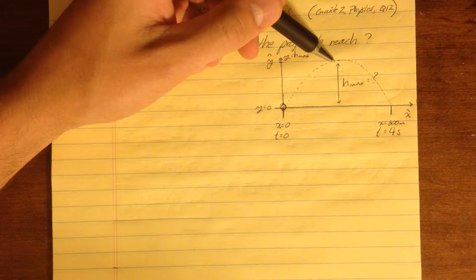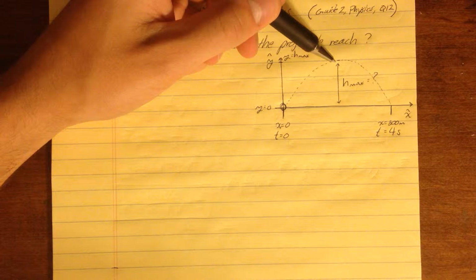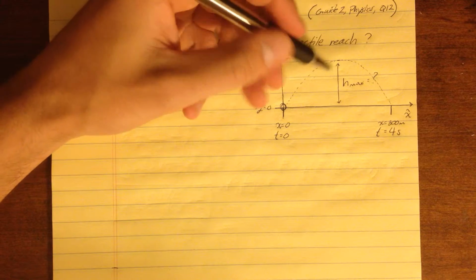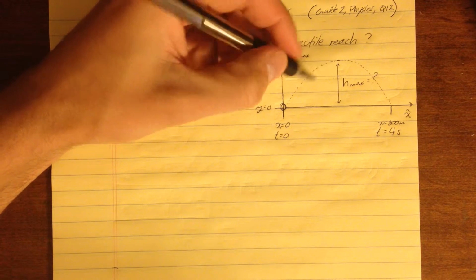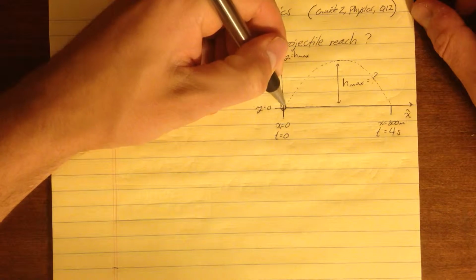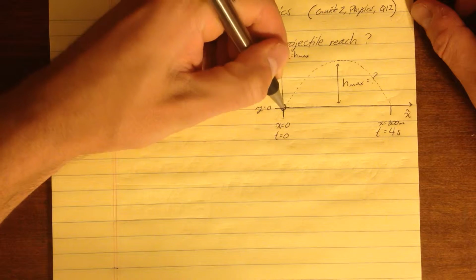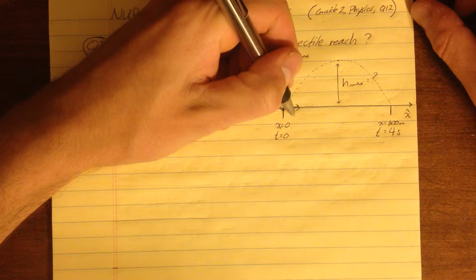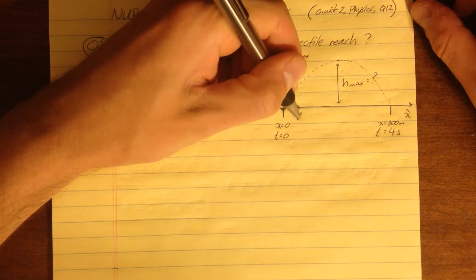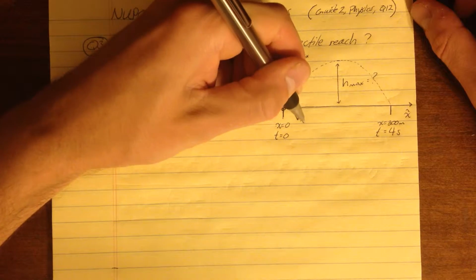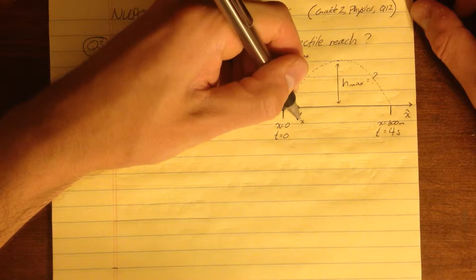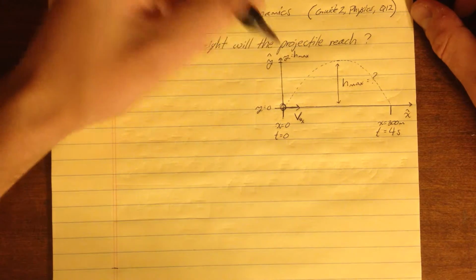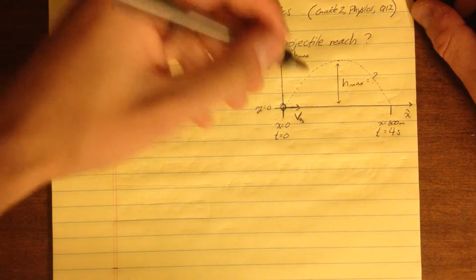At first, you can think of it almost like a trig problem where we have two components. We have our x component: some velocity in the x direction, which we'll call v0 sub x for our initial velocity in the x direction.